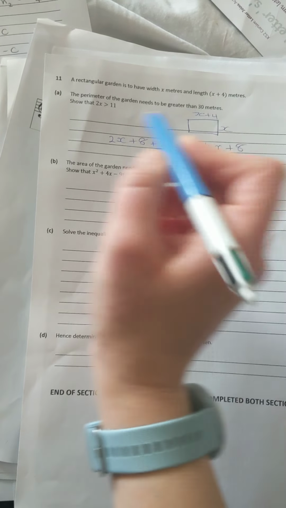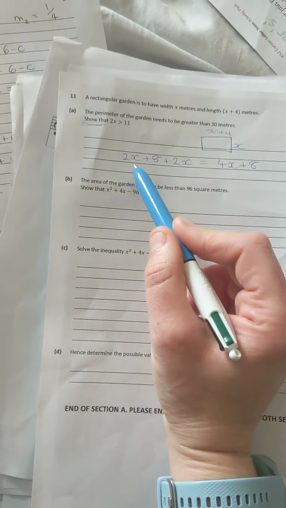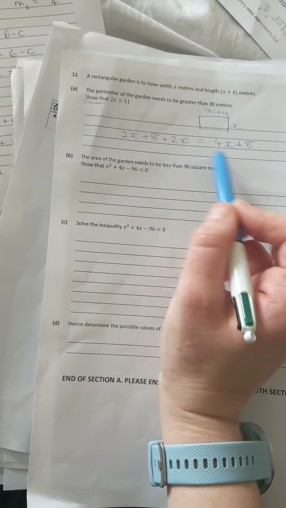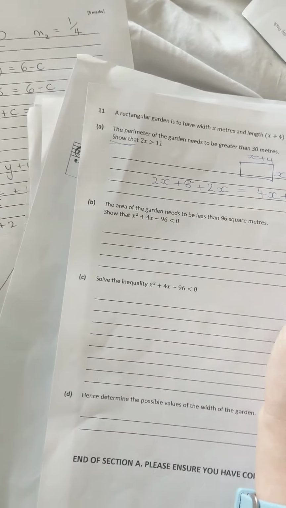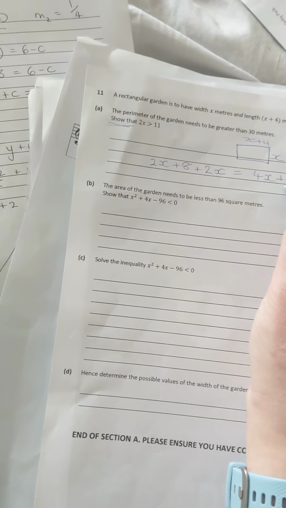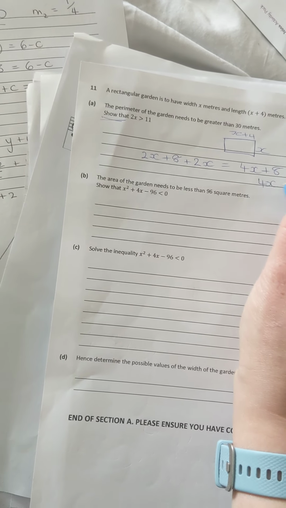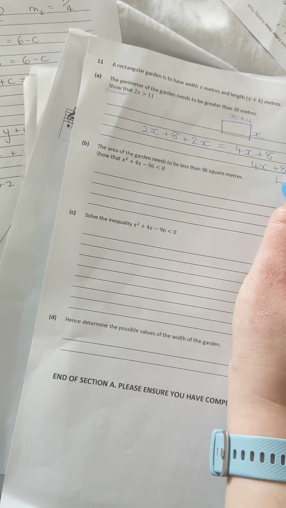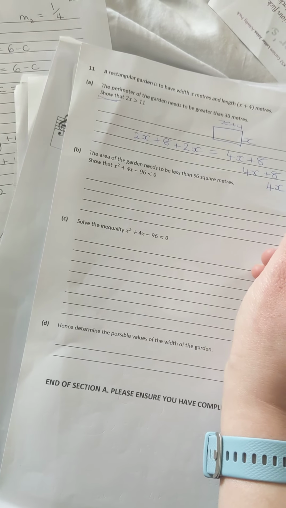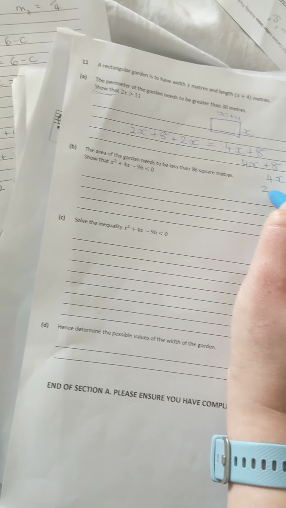You need to show, it says show that, so you need to show this. You can't just write down 4x plus 8. So then we know that 4x plus 8 is greater than 30. So subtract. So 4x is greater than 22. So 2x is greater than 11.